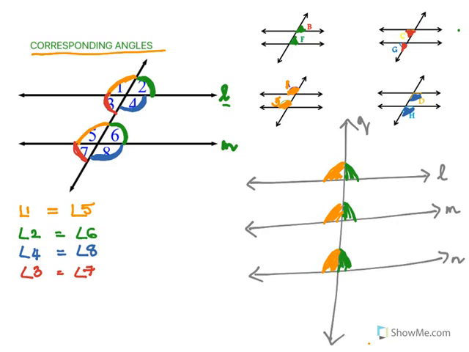Now there were 4 angles at this point. We have this angle equal to this one and equal to this one, and they will be corresponding. Then we have this angle equal to this one and equal to this one, and that would be corresponding. So all these angles are equal because they are corresponding angles.